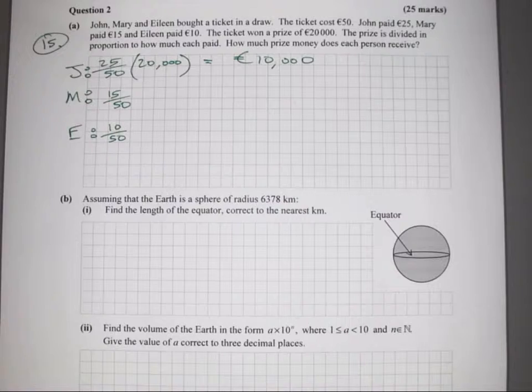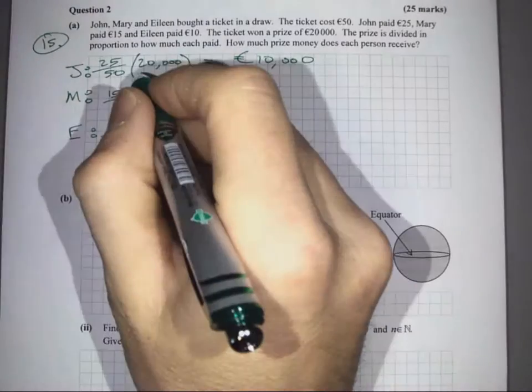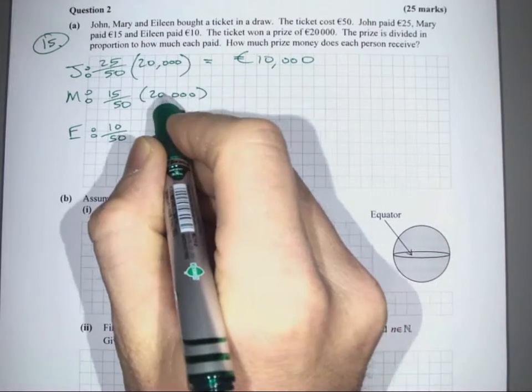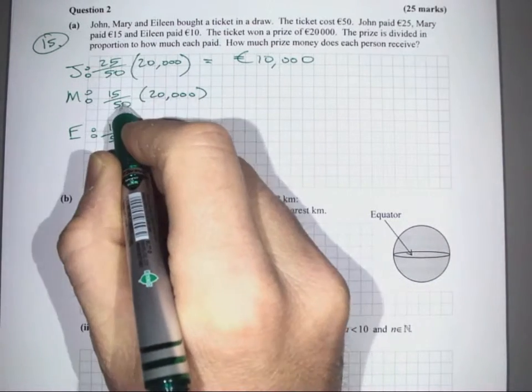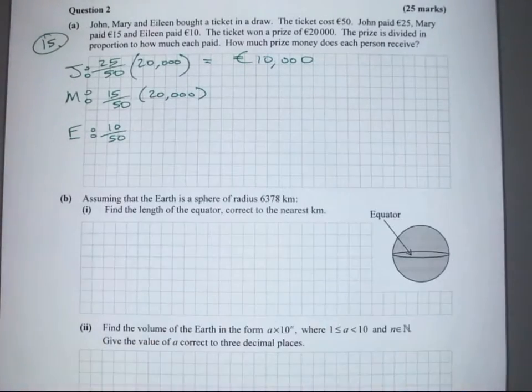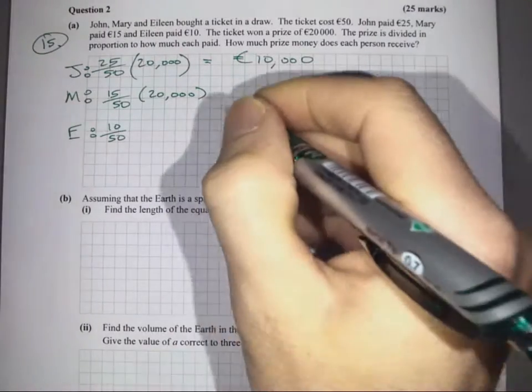She only paid 15 out of 50. So we're going to multiply 15 over 50 by 20,000. This is the same as dividing 20,000 by 50 and then multiplying by 15. That's another way we could have done it. We could have got 1/50th of 20 grand and multiplied it by 25, 15 and 10. But this way here will do fine as well. We're going to get 15/50ths of 20,000.